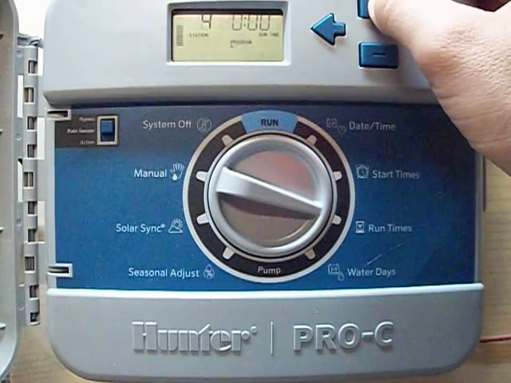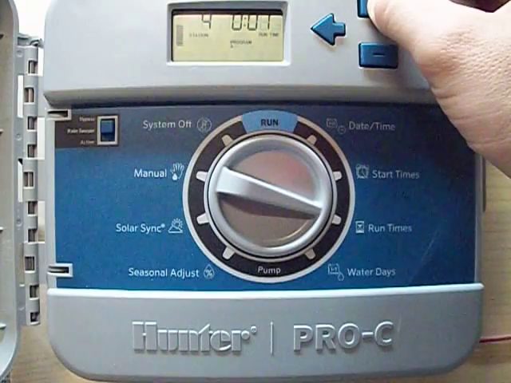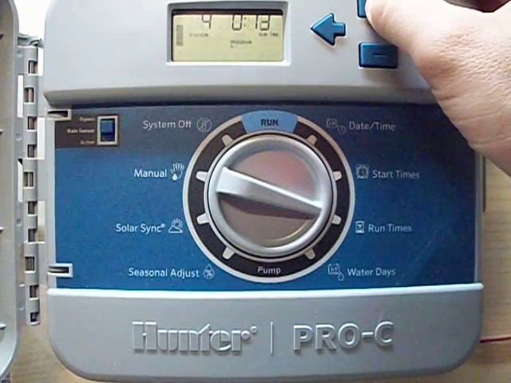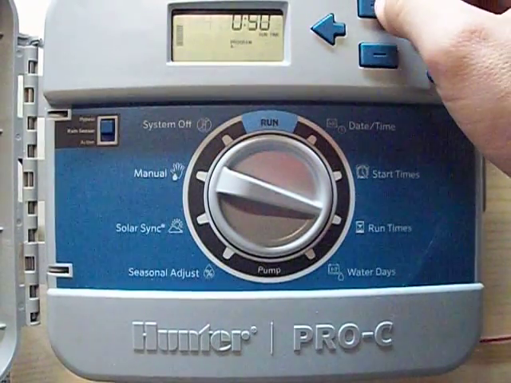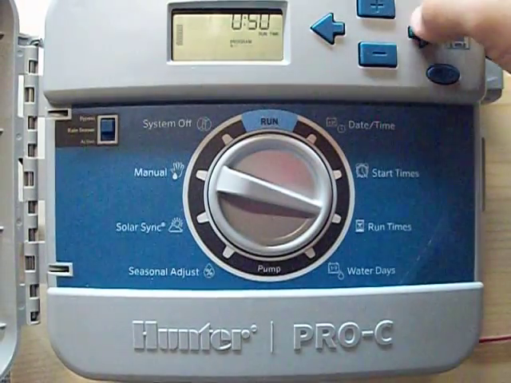They put out a lot of water pretty quickly. Then we'll say zone 4 is getting back to the backyard. We'll say 15 minutes for that. Okay, you get the idea.